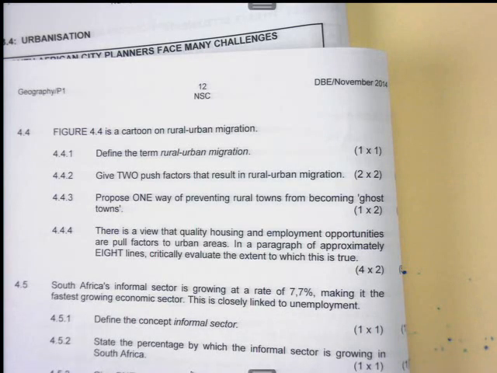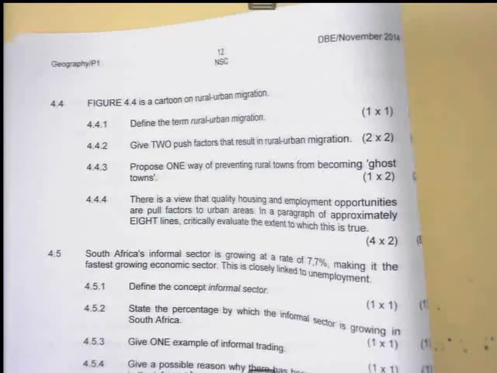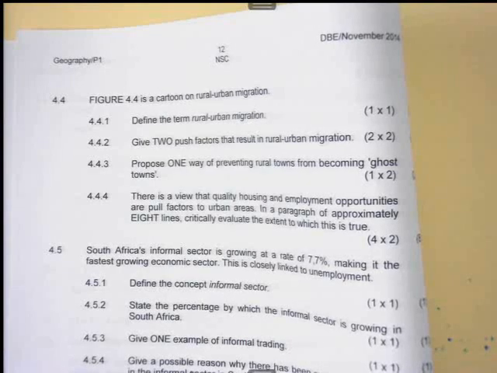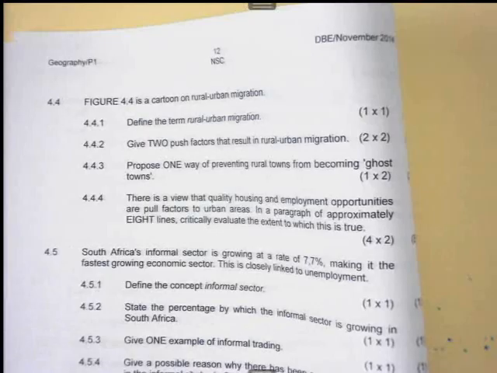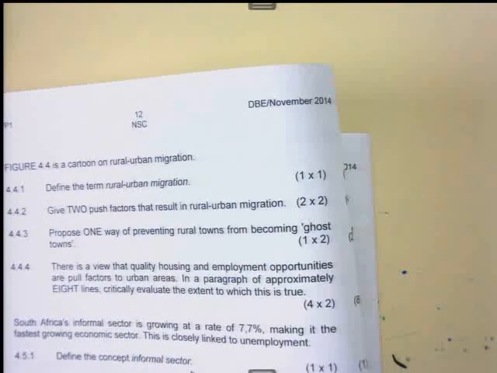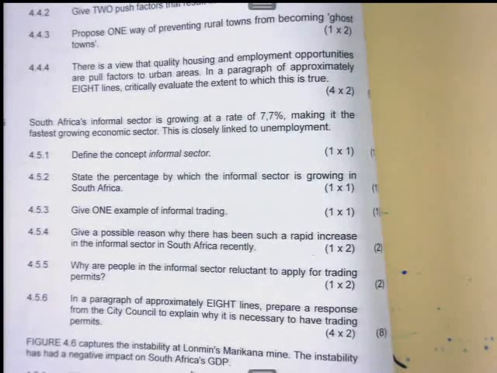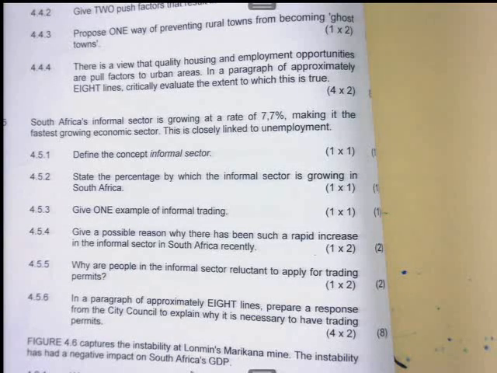This informal sector must remind you of something. So under our 4.5.1 there, where we were asked about the informal sector, define the concept informal sector. Informal sector is whereby businesses or people operate their businesses without registering them or without paying tax. As long as it's a business, people are doing business without those businesses having been registered or they do not pay tax, then we will refer to them as informal sector. So remember, all businesses in South Africa, according to law, are expected to pay taxes. So these that are not paying taxes, we refer to them as being informal.